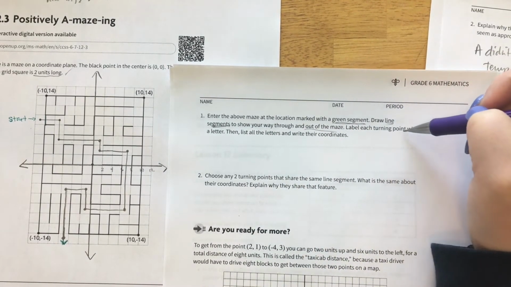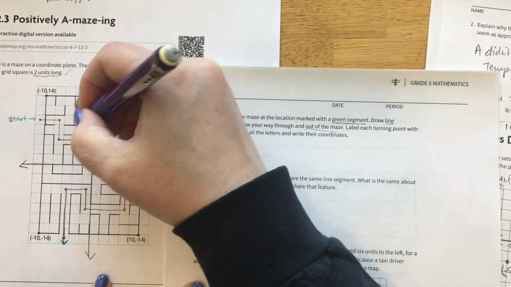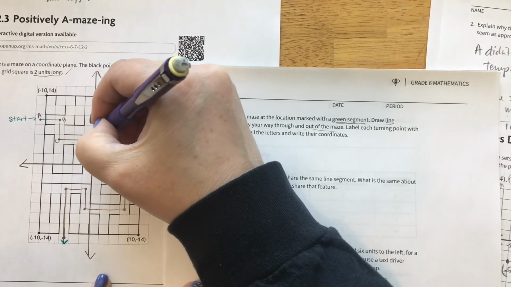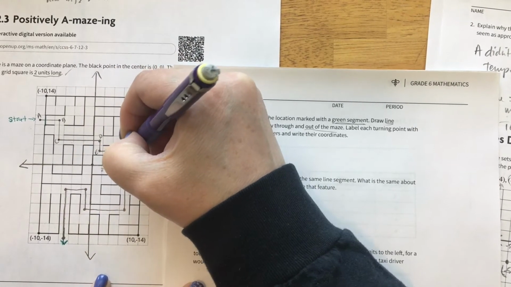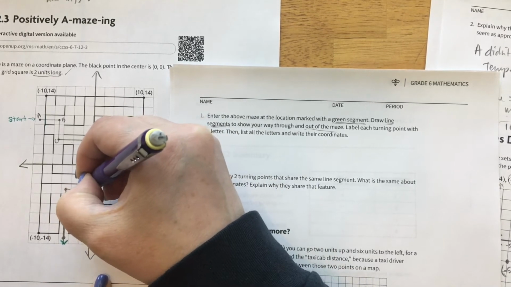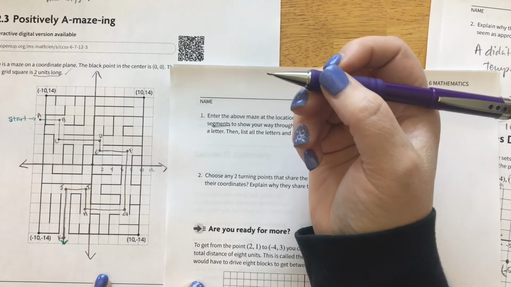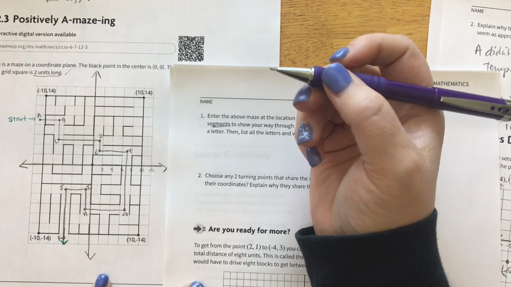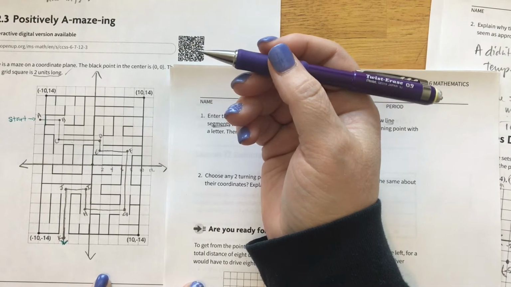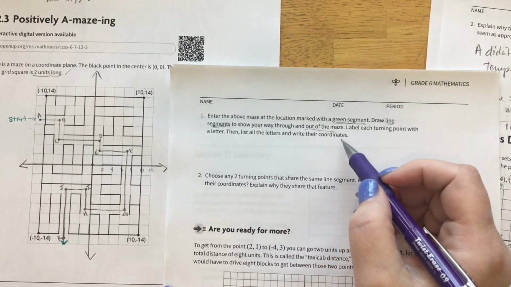It says label each turning point with a letter. Okay, so we have to go through now and label all these dots we made. So I'm going to label them A. I'm just going to go in alphabetical order. B, C, D, E, F, G, H, I, J, and I'm going to do this last one over here, K. I did make a point there too. Did I miss any? I don't think I did. So you may have fewer or you may have more dots to label, depending on how you went through the maze, okay? Then it says to list all the letters and write their coordinates.